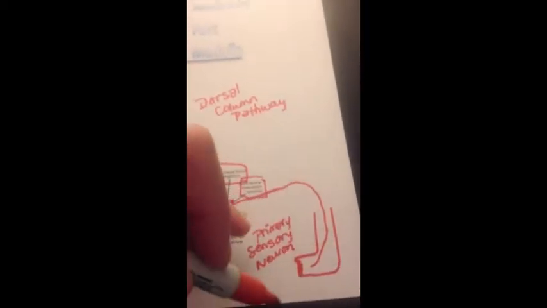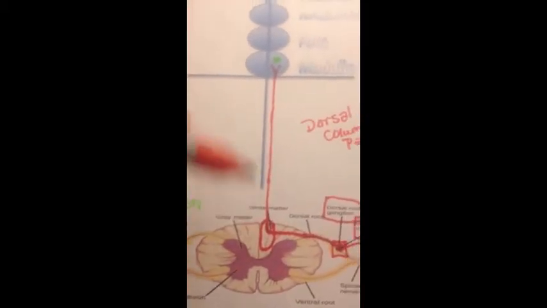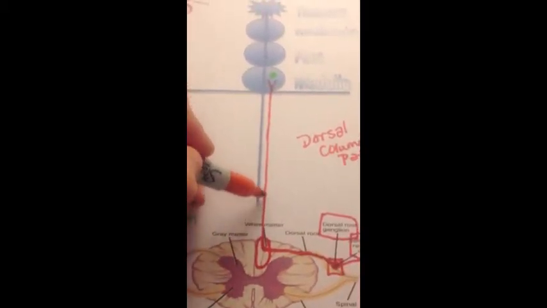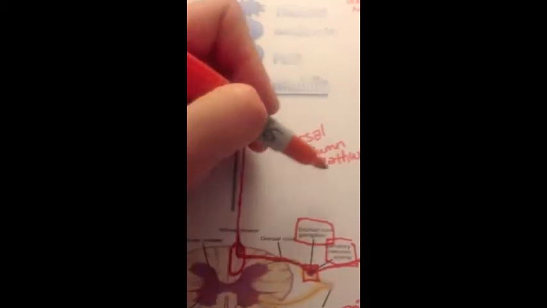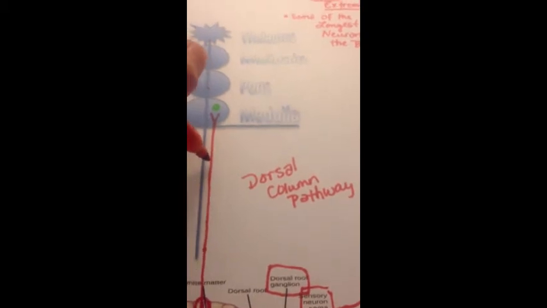So to backtrack, it's going from the foot all the way up to the medial aspect of the dorsal column. It's going to travel all the way up the spinal cord, and so this is also known as the dorsal column pathway. Now, as it travels all the way up the spinal cord, it's going to stop in the medulla.